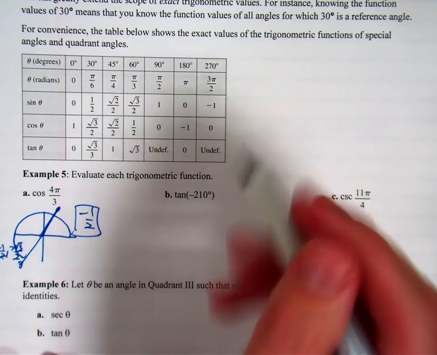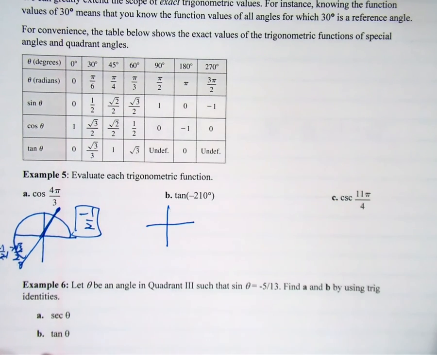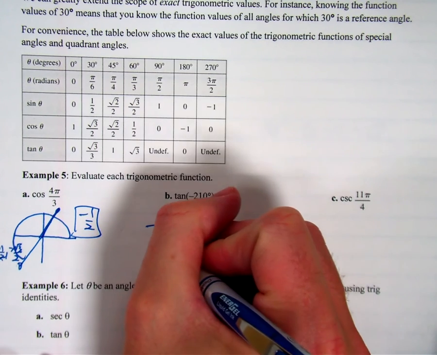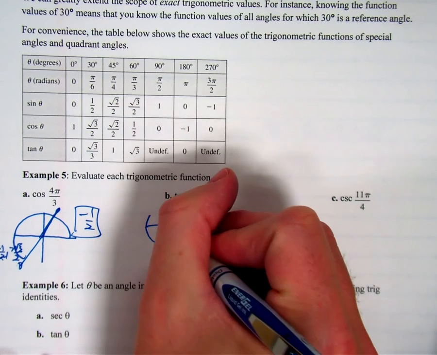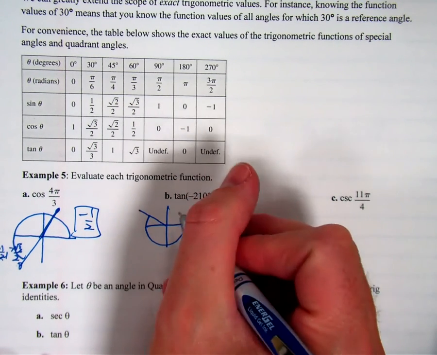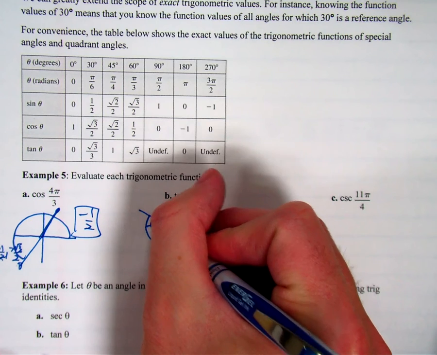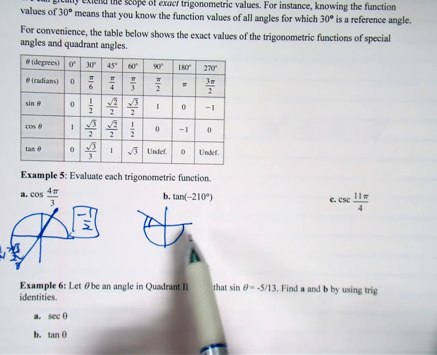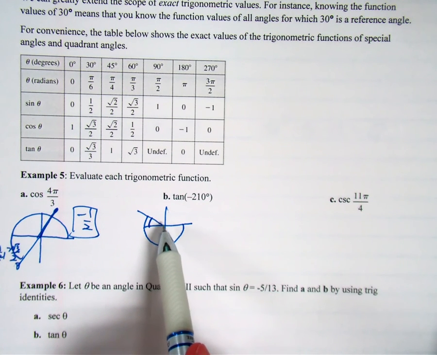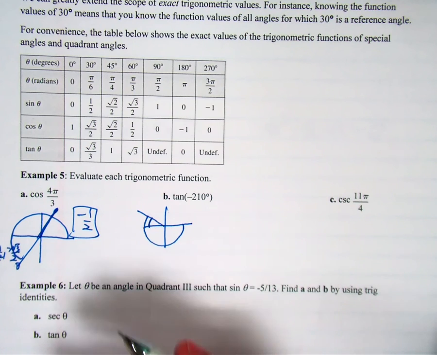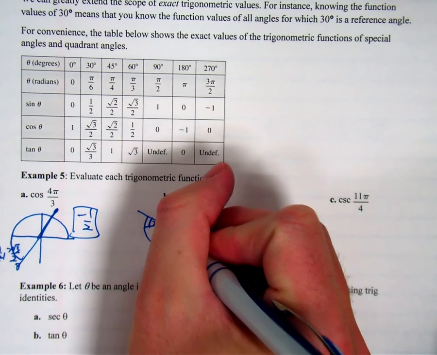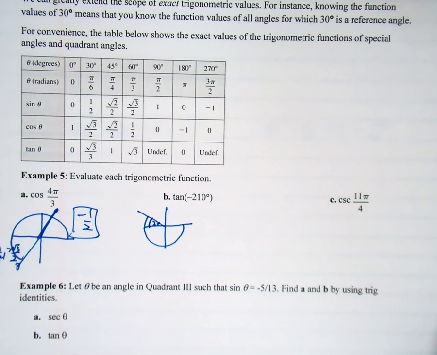Tangent of negative 210. Again, I like to draw the picture. Negative 90, negative 180, negative 210 is barely up there. It's always the gap between your angle, where your angle stops, and your closest x-axis, that's kind of tricky. So this is actually just going to be 30. So this is going to be like doing the tangent of 30, and then evaluating what quadrant you're in.